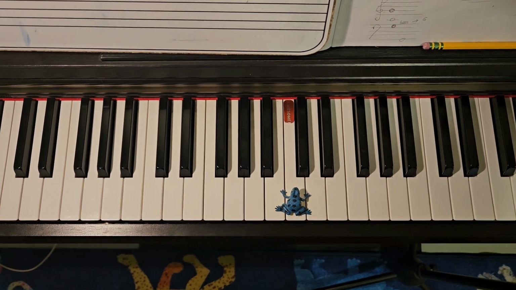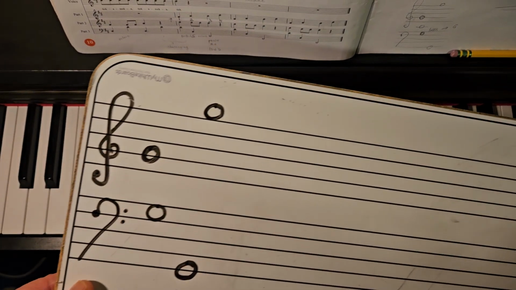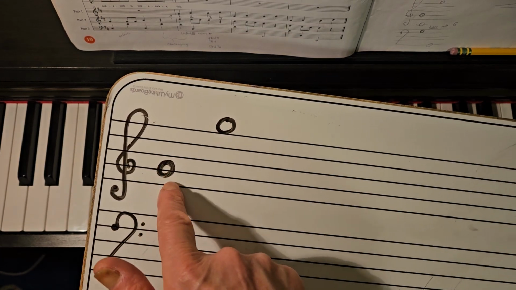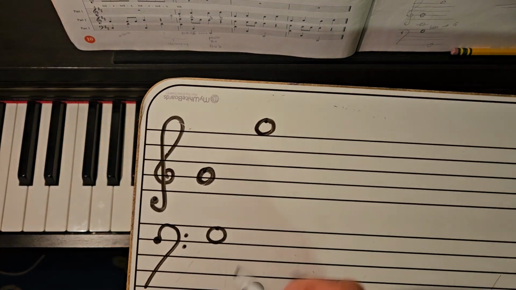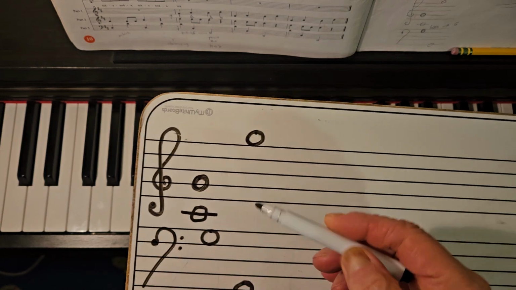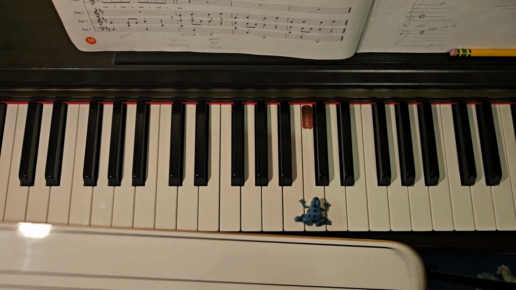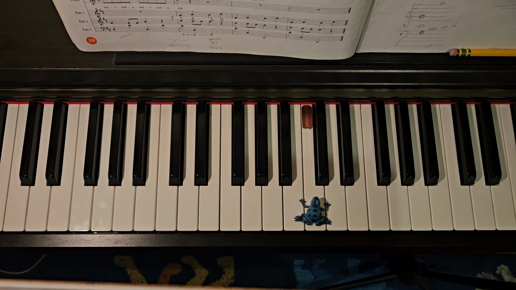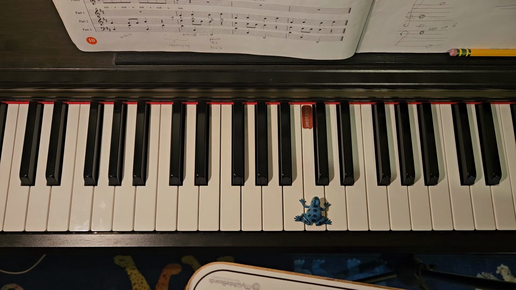Now, we are going to quickly look at this picture. We have the treble clef, and here we have treble G. If you remember, your middle C is on that one ledger line right here. So the first G above middle C is right there. That's my treble G. That is right here.